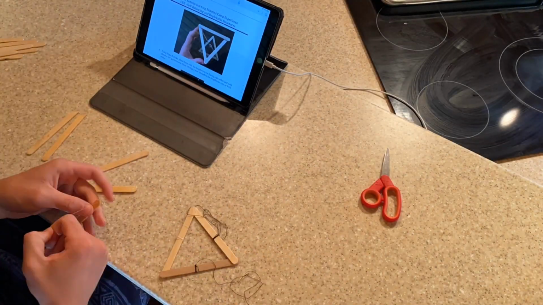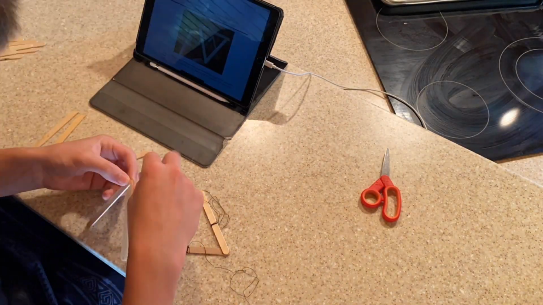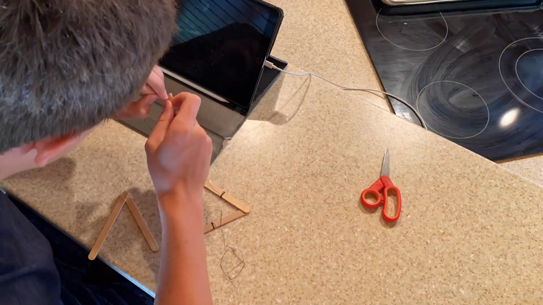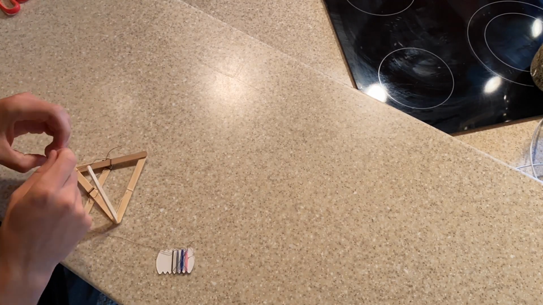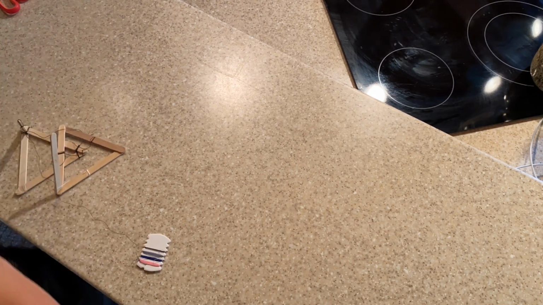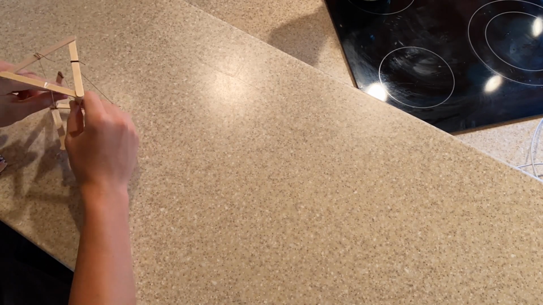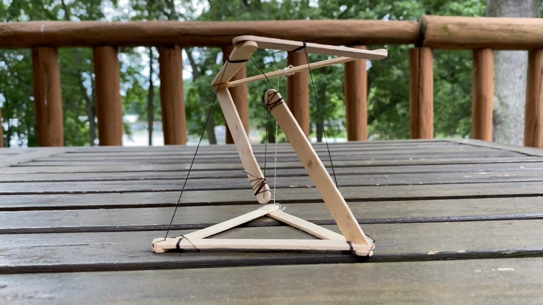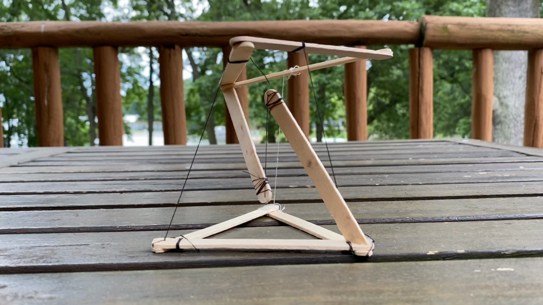The next activity was to build a tensegrity structure. A tensegrity structure is one that uses tension to support itself. These structures have been used to make bridges, towers, and art sculptures. This activity was rather challenging, but fascinating nonetheless.